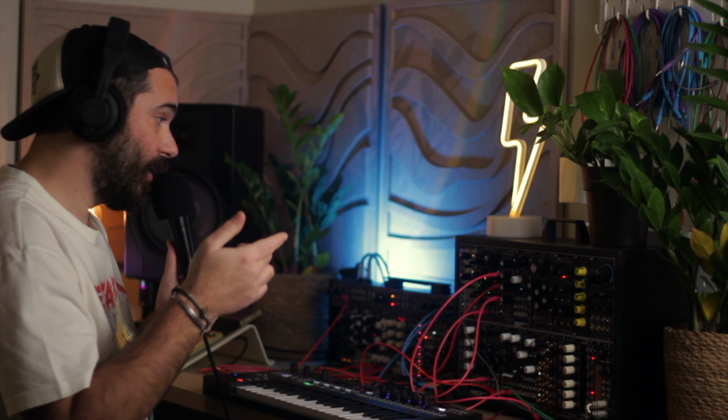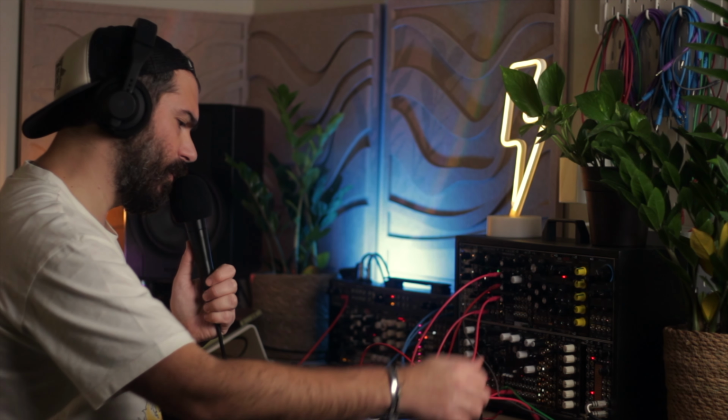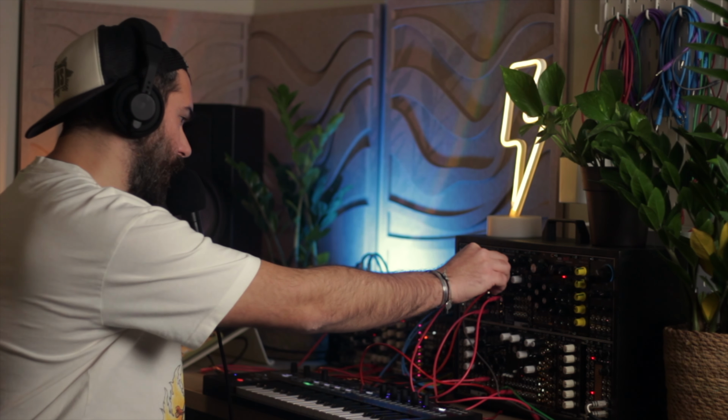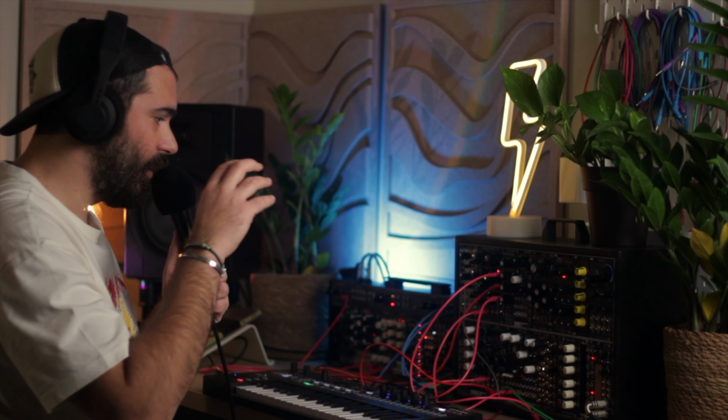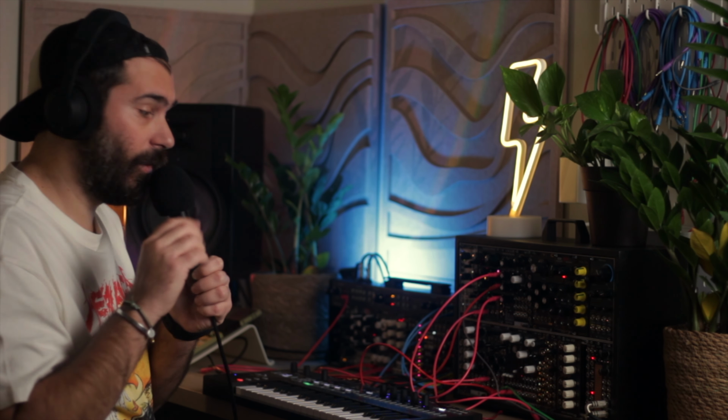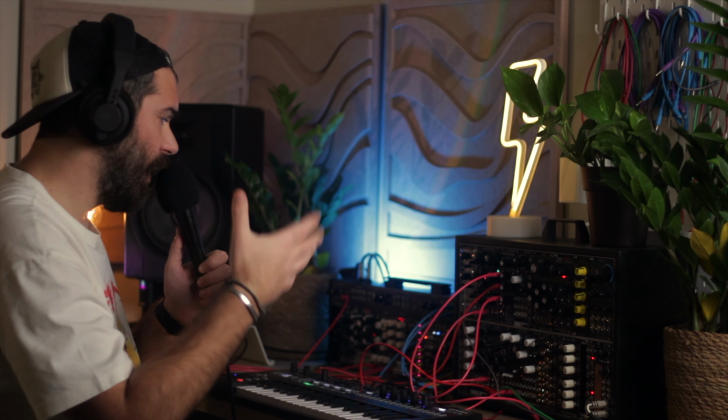So now if I close the filter on the low pass gate, I'm not hearing a thing, but I can trigger that again using, let's use the same gate sequence we used before. So now you will hear it takes different parts of the sample of the melody and plays them back rhythmically as we heard before.